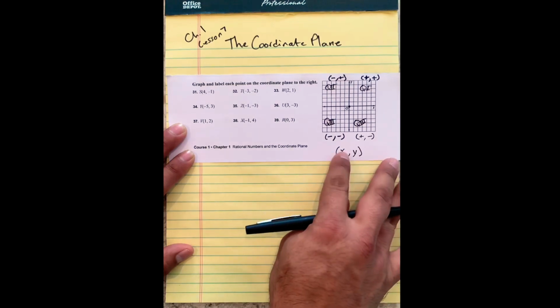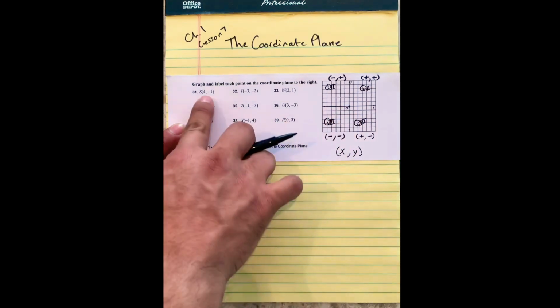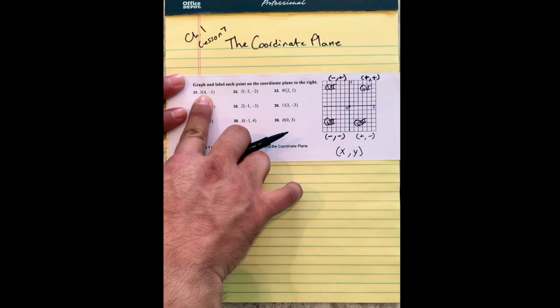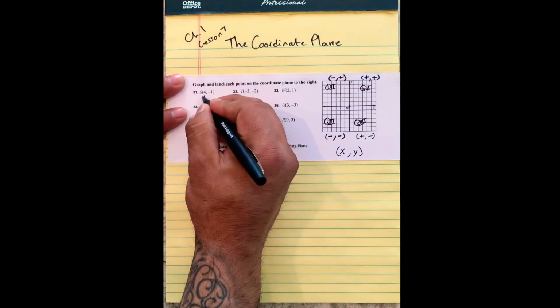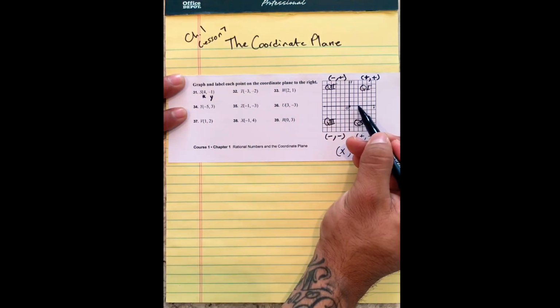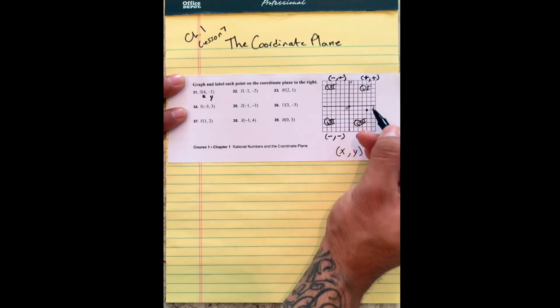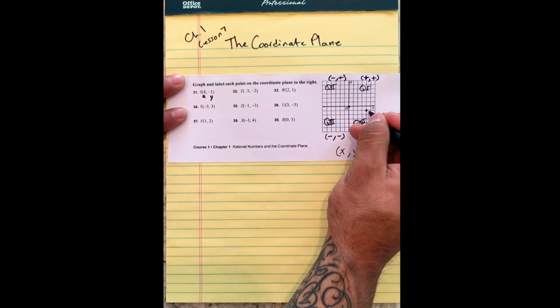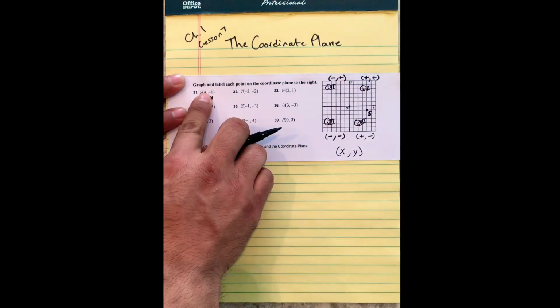Now remember, these are called ordered pairs. You've got your X first, then Y. So that's how you plot. Always start at the origin, then X first, and then Y. So for S, you've got 4 for the X and negative 1 for the Y. Start at the origin. Move on the X first, which is to the right 4, and then down on the Y, which is a negative 1. And you can plot your point S on there.